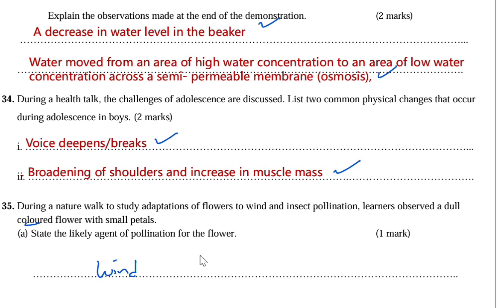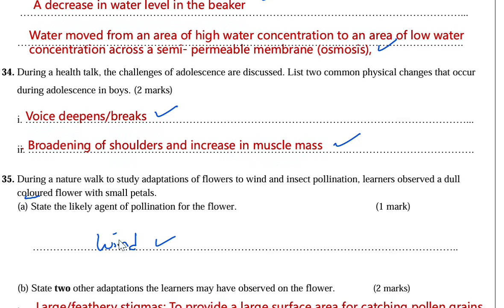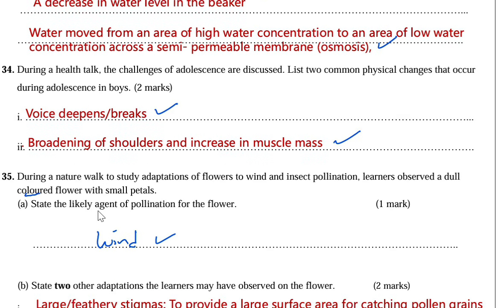The reason is because the petals are dull colored. They are not brightly colored, and they have small petals. So the agent is wind. You know that we have another agent, for example, insect. This is grade 9 work, so we get that 1 mark. So the agent is wind. Go to part B.